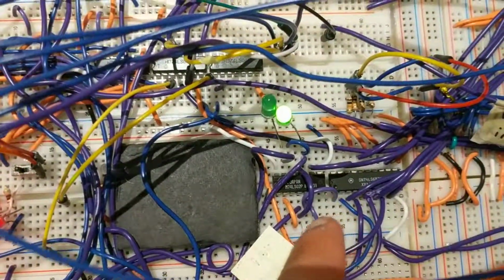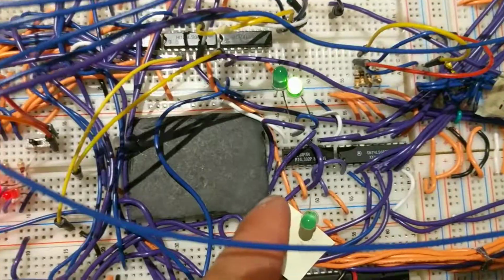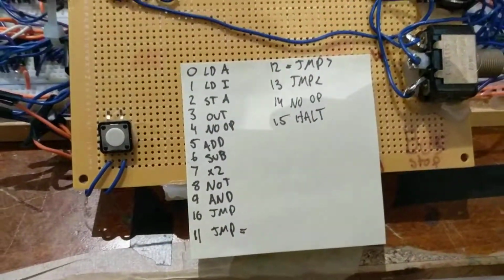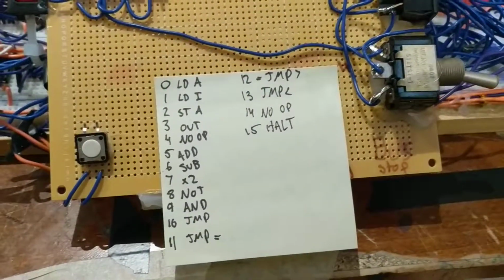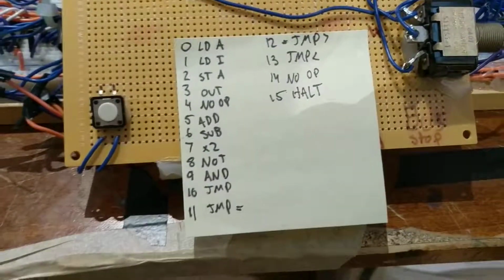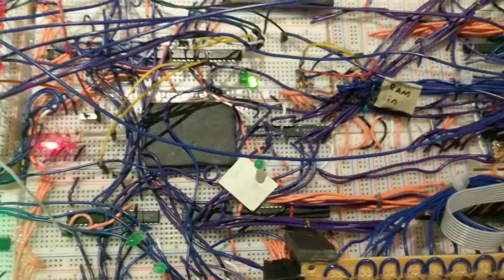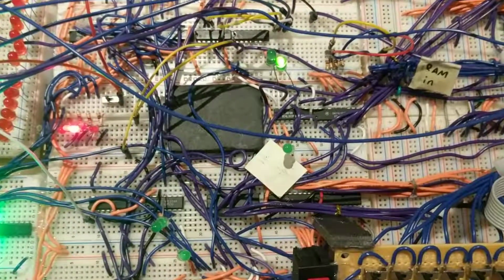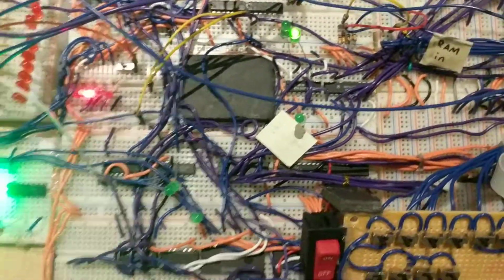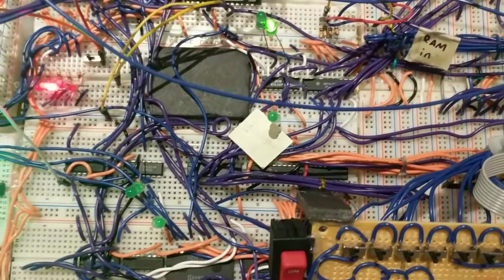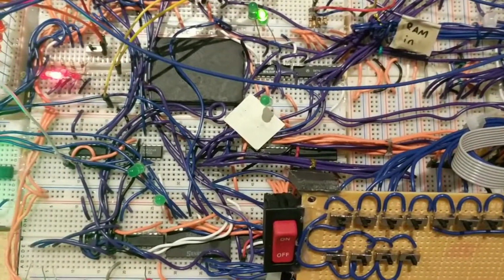Under here we have the comparator, so it's an 8-bit comparator. And I forgot to say that when you're using the jump if, it only uses the lower 8 bits of the A register. The A register is actually 12 bits, but it's only using 8 bits for comparison. It's kind of weird because you could compare a number that goes up to 256 with a number that only goes up to 16, because it's 8 bits compared to 4 bits.